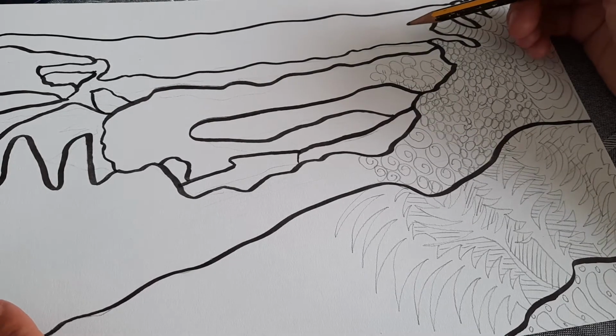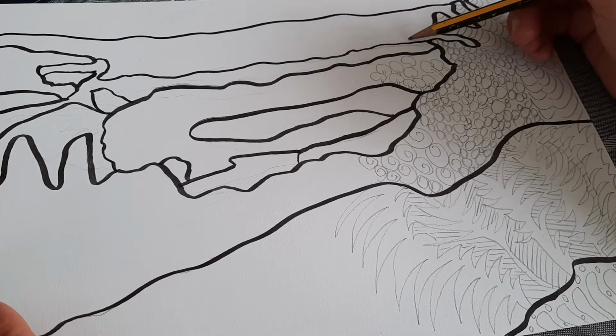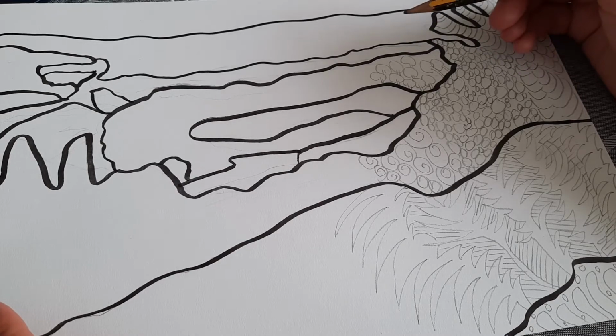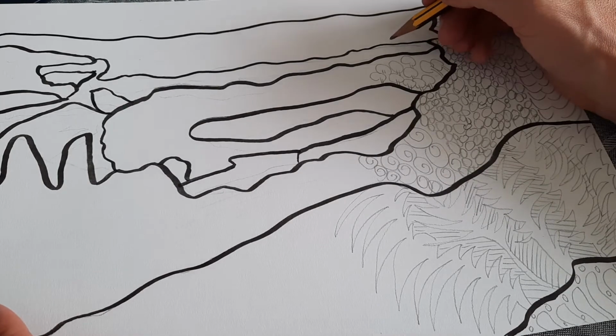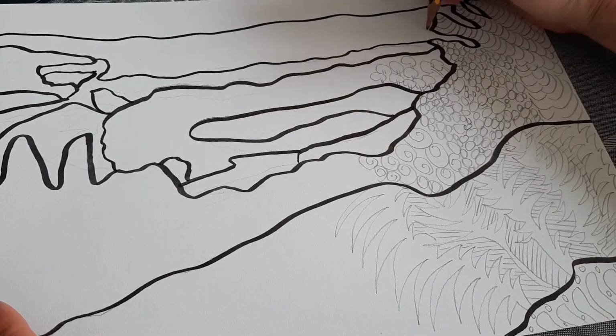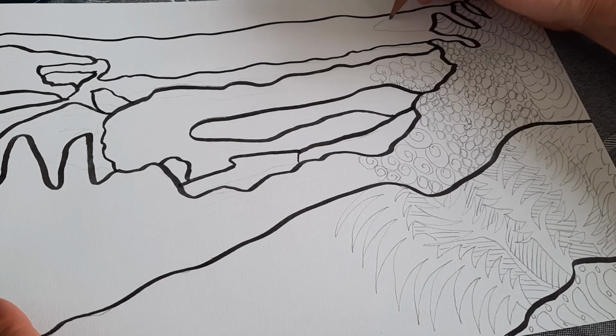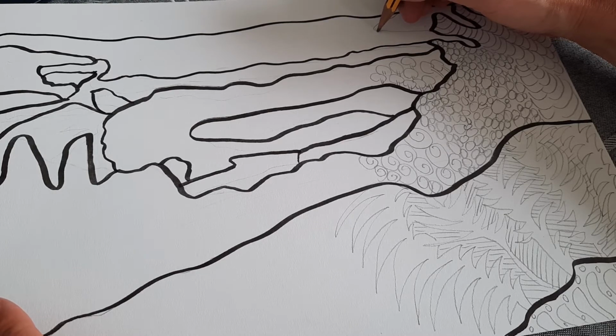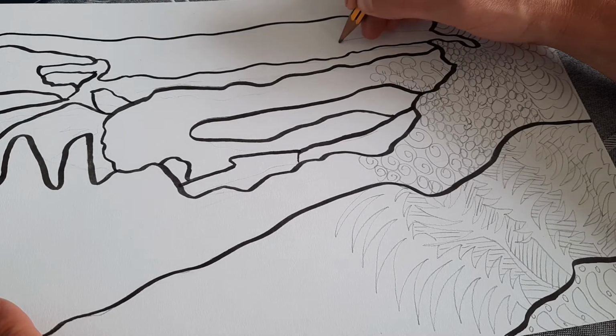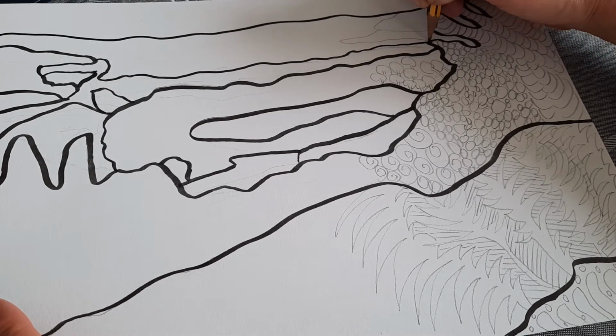And then we've got here the fields in the background. We've got a lot of trees, but we've also got the fields, and they're quite difficult to do. But what I would suggest is follow the lines. So if I draw some of these in. Now, I'm not going to draw in every single field here, because I just feel that might be a bit overkill.